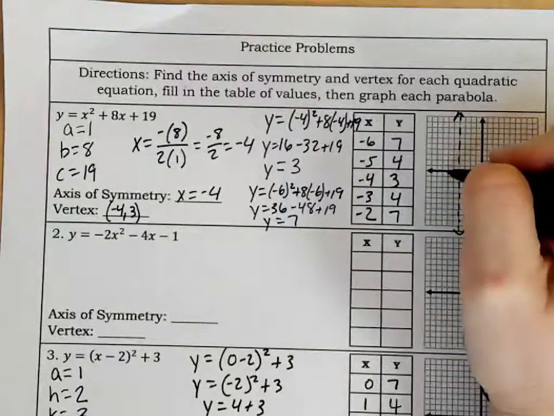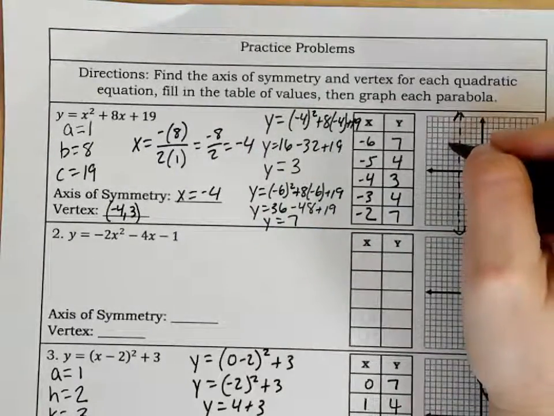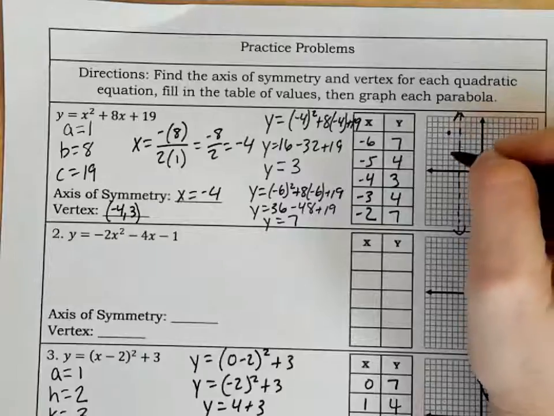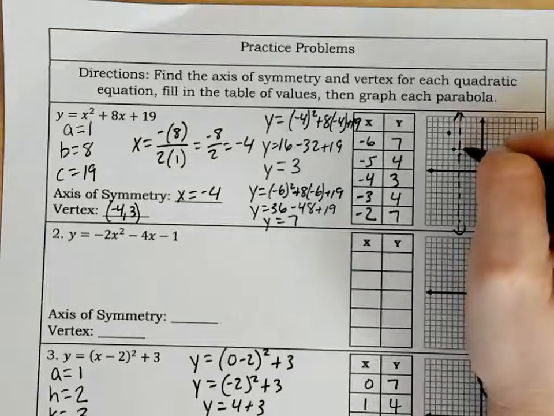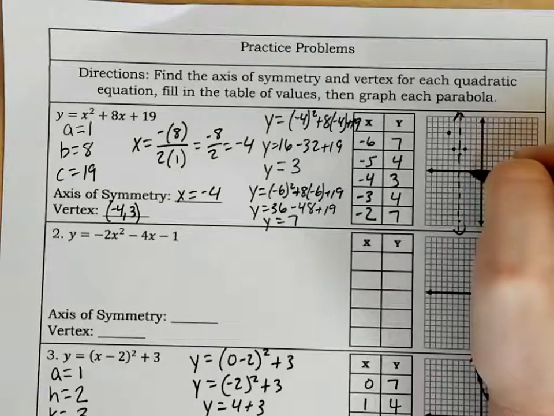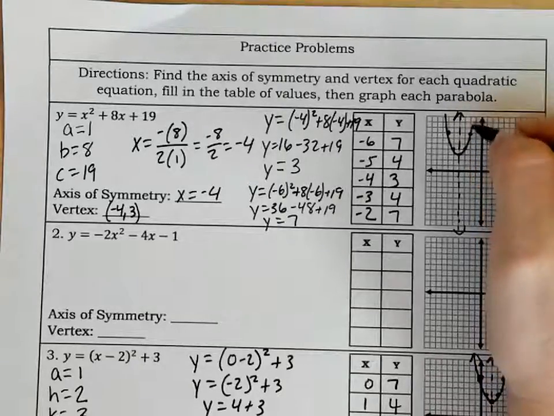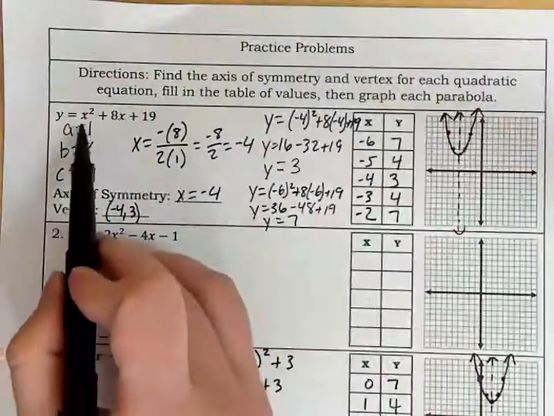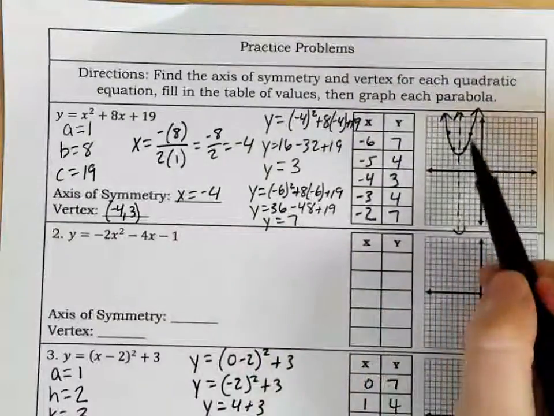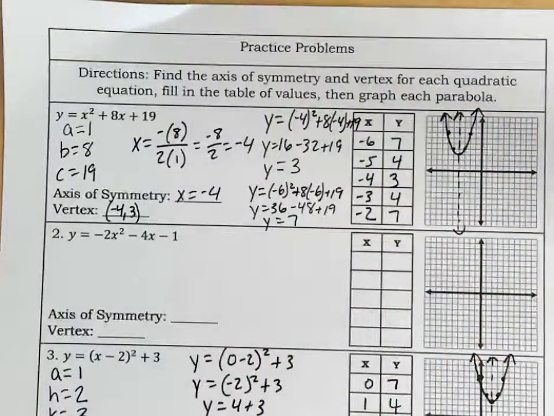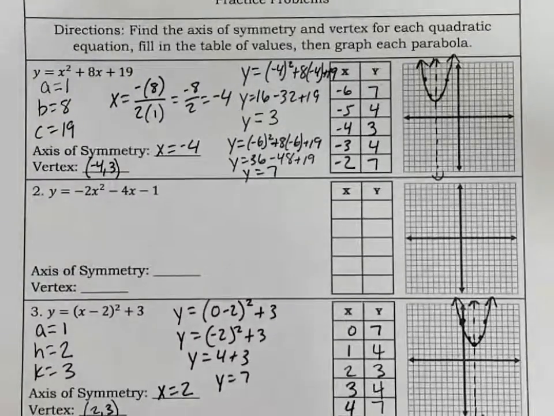I end up with negative 6, 7, negative 5, 4, negative 4, 3, and then negative 3, 4, and negative 2, 7 are my points. I connect them. I noticed that I had an A value that was positive, so it's going in the right direction, so that's always good. And then I am finished with this problem. So then I can move on to the next question.